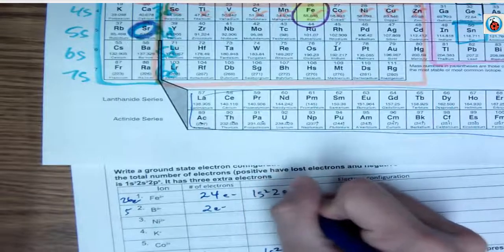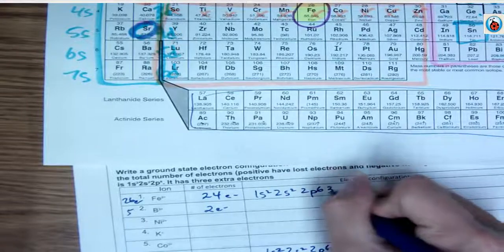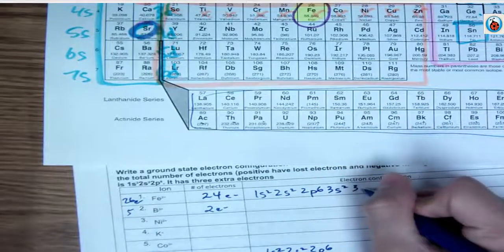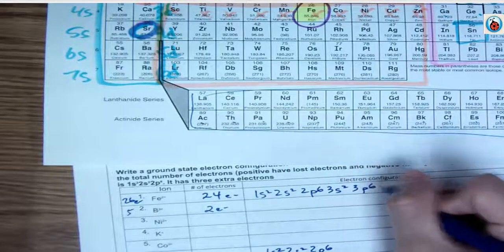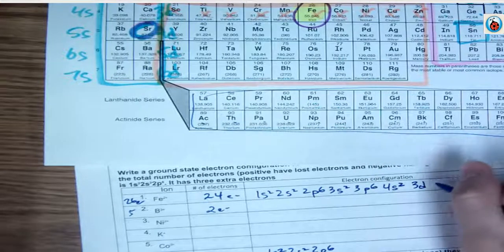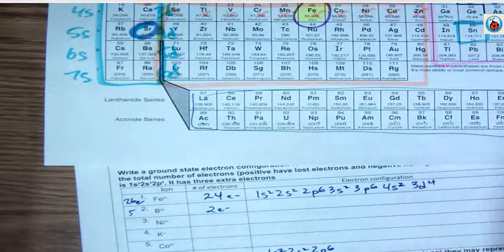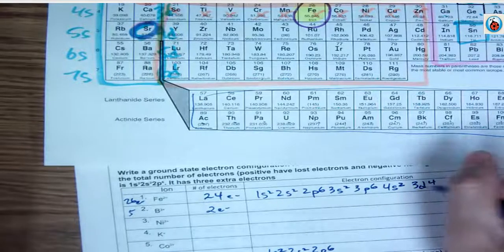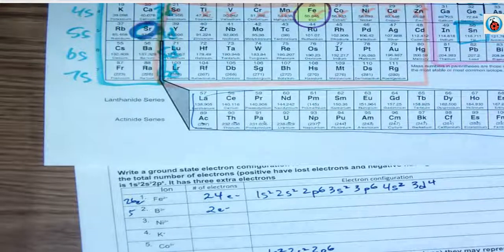So iron plus 2: 1s2, 2s2, 2p6, 3s2, 3p6, 4s2, 3d4. Since it lost 2, originally it would be 3d6, but it lost 2 electrons, so now it's 3d4. Okay?